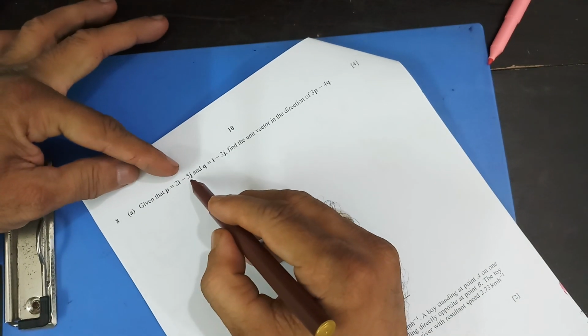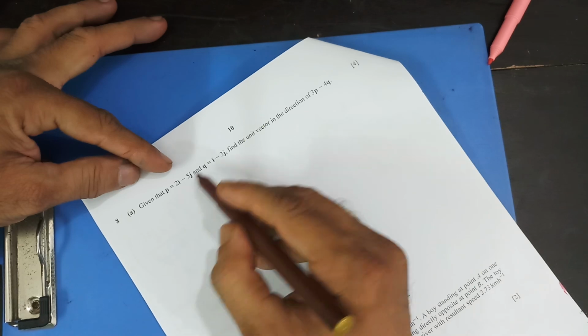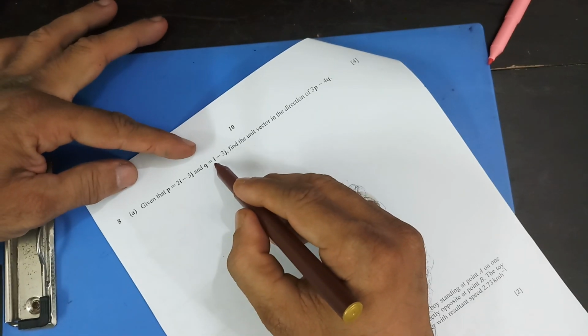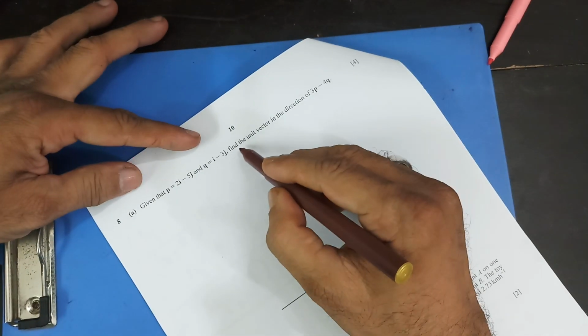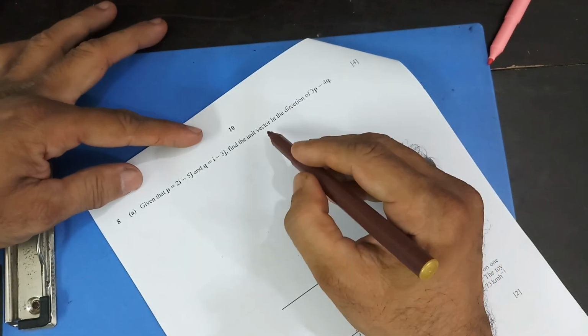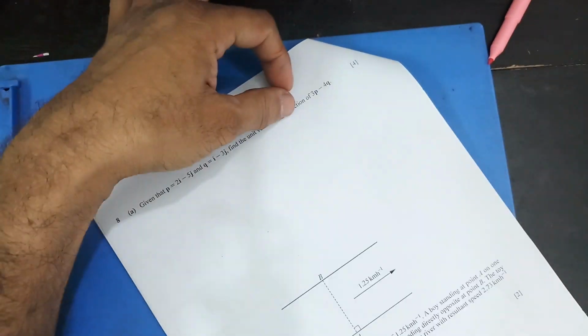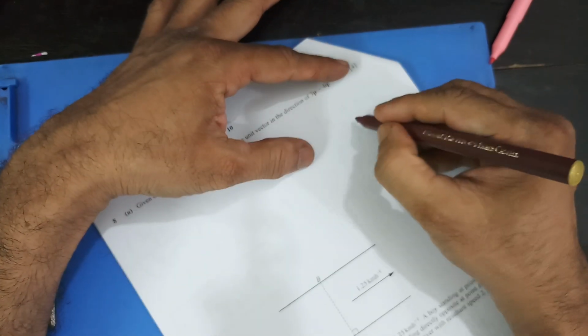Now, question number 8. Given that P equals 2i minus 5j, that's in Cartesian form, and vector Q equals i minus 3j, find the unit vector in the direction of that. What is a unit vector? Let me show you.